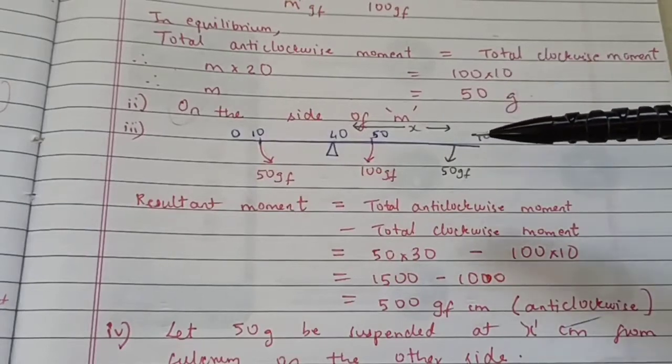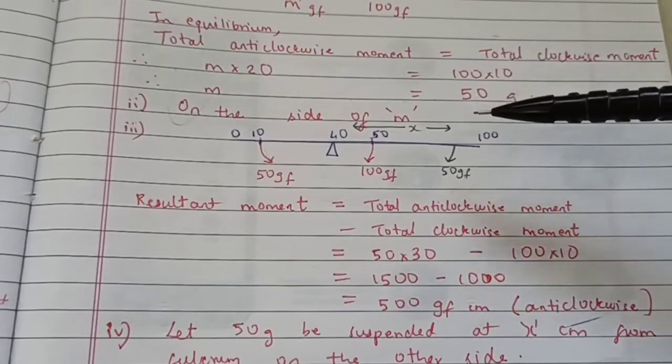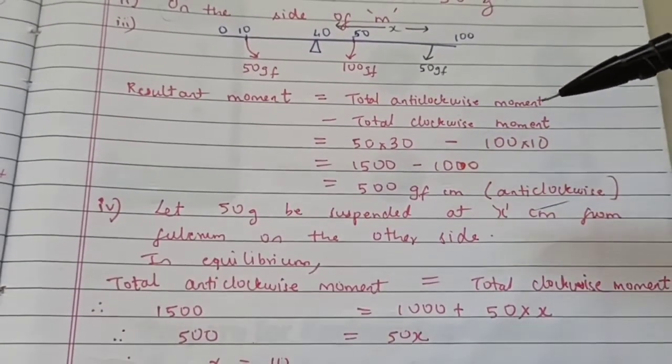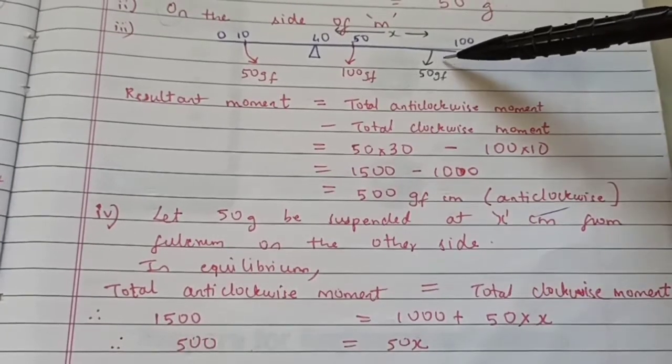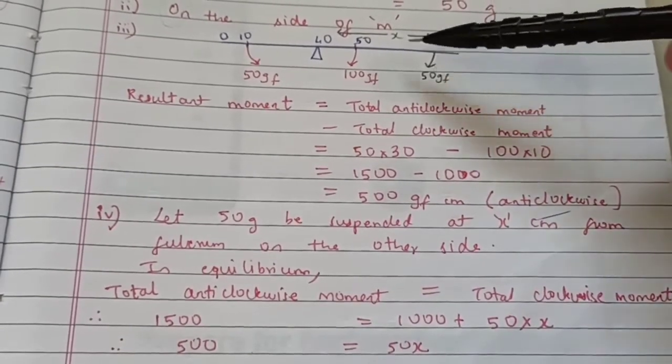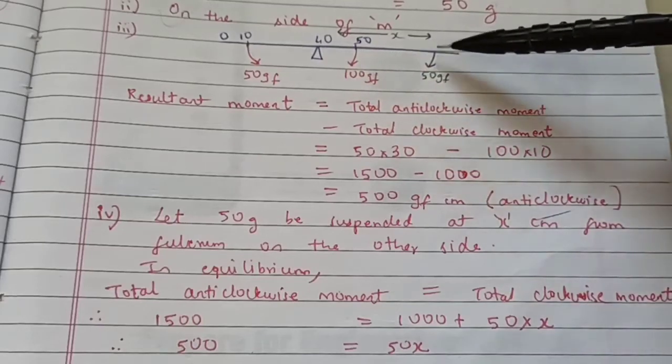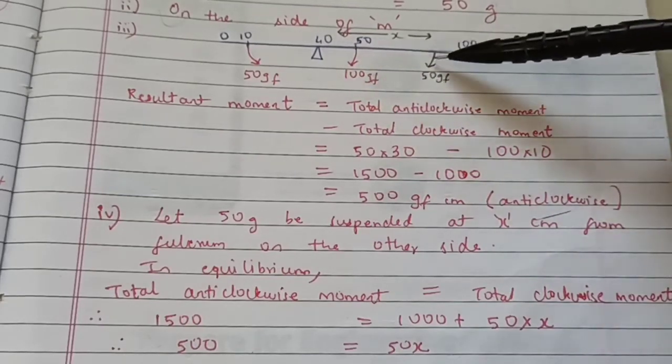And the fourth question is, where should the weight of 50 GF be suspended so that it comes back to its equilibrium position? So we'll draw another arrow out here, a 50 GF weight at a distance of x centimeter from the fulcrum on the right hand side, that is on the other side. So now it will be in equilibrium.